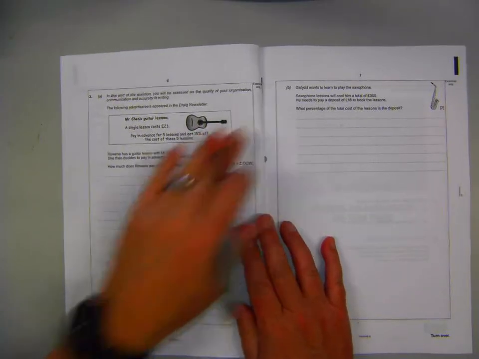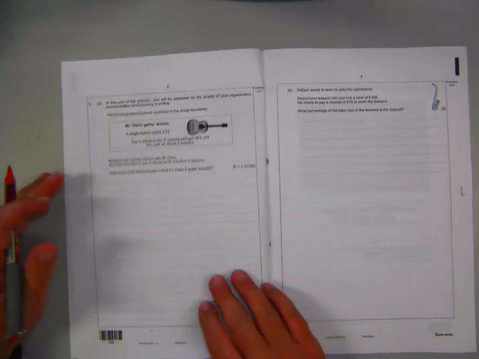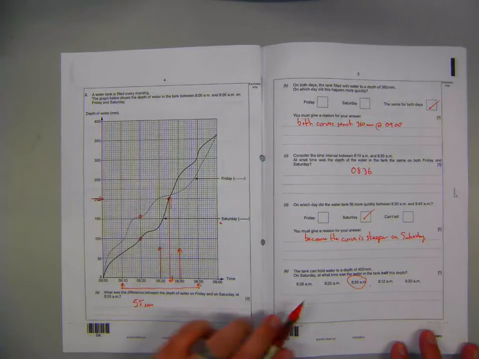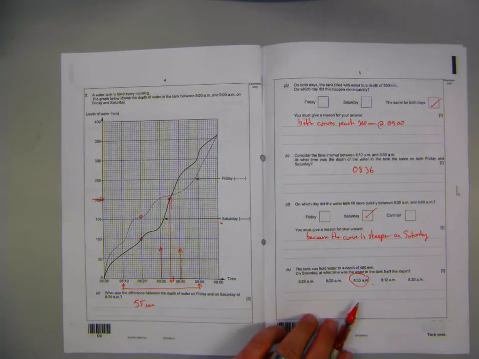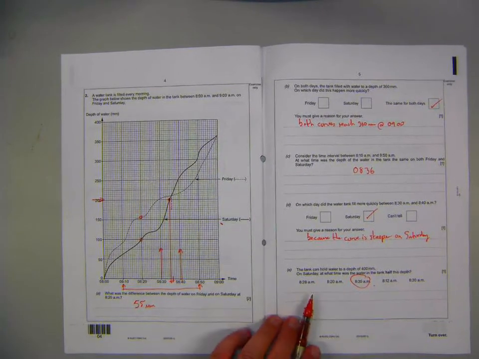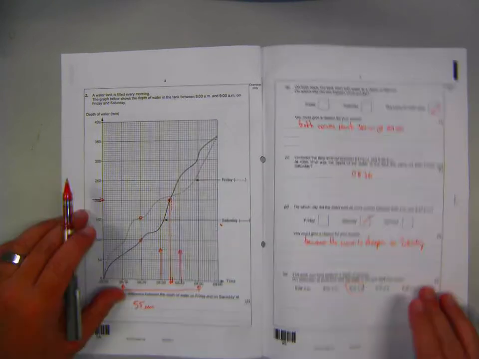So have you got to like write on the line or not? Sorry, Sally? Have you got to write on the line? No, it's not asking you to give a reason. So no, there's nothing you need to add to that.